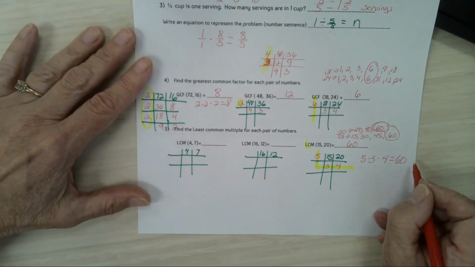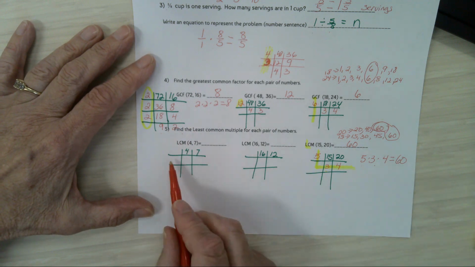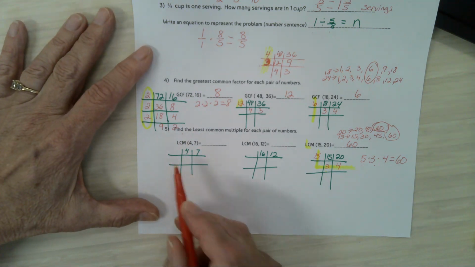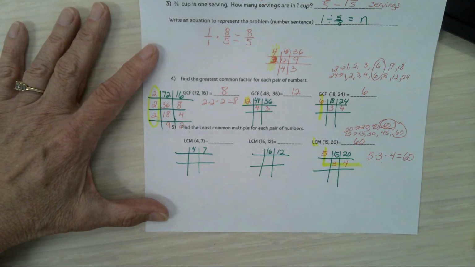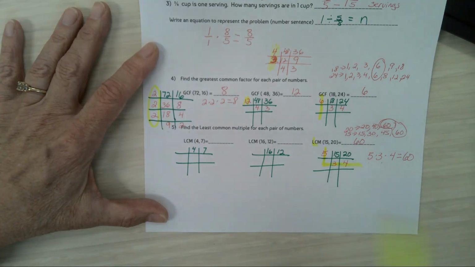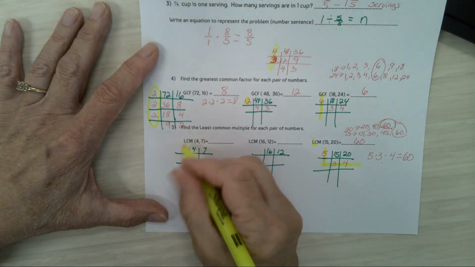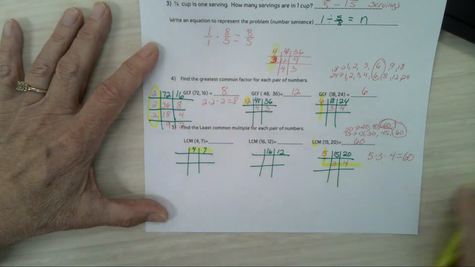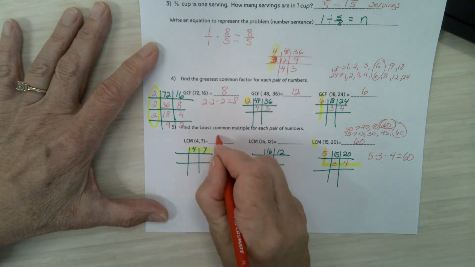Okay? Now let's go back and do 4 and 7. Oh, this one's a little tricky. Is there a number that will divide 4 and 7? No. So the answer is just going to be 4 times 7. It's 28. The least common multiple of 4 and 7 is 28.